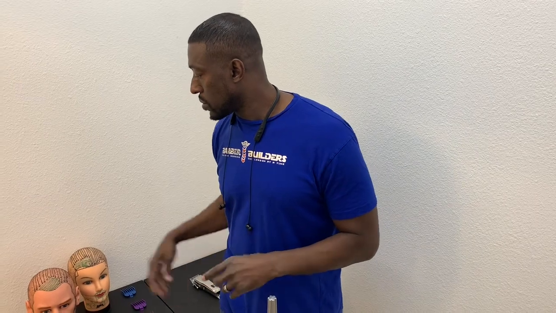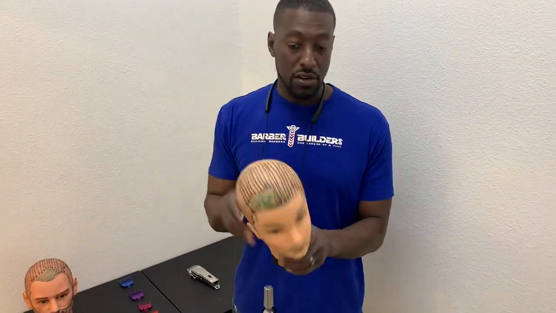Today we have a good lesson for you about the cowlicks and the swirls. A lot of barbers, especially new barbers, have trouble dealing with or knowing what to do when they run into a cowlick or a swirl situation, right? And so what I'm gonna do is, I got examples, got our friends here that's gonna help us out.